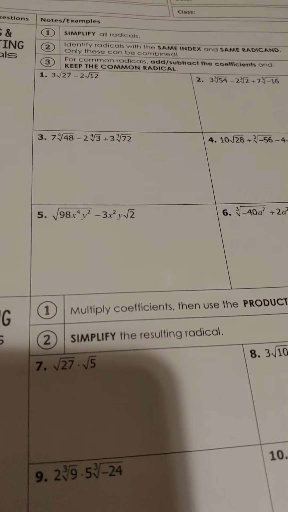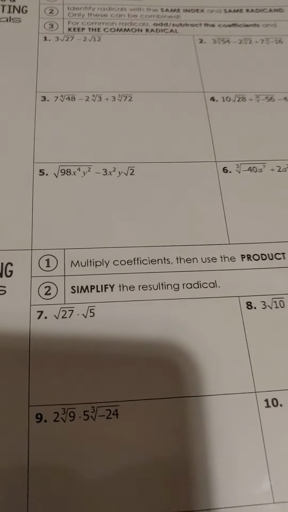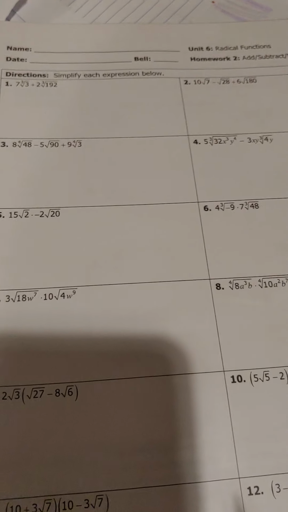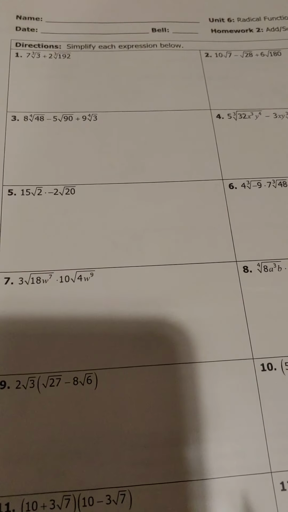I'm going to go over half of the problems on the front and the back. The whole thing is due on Tuesday, and then this homework page will be due the next day, on Wednesday. So let's go ahead and solve the problems.